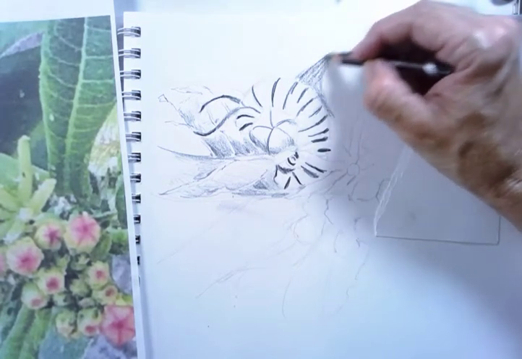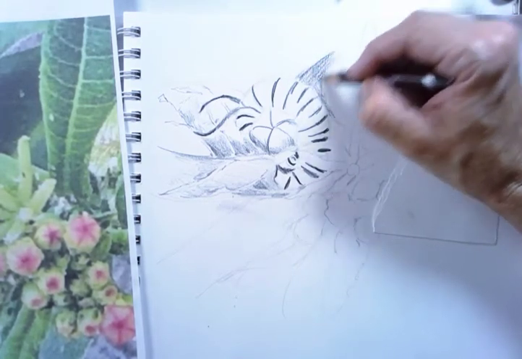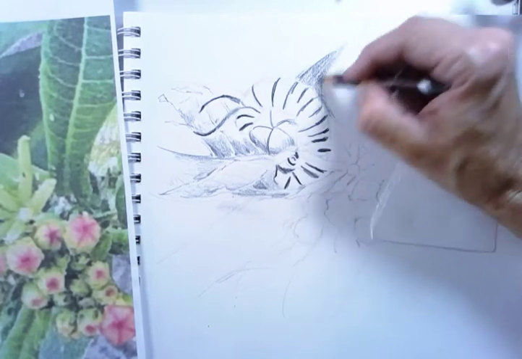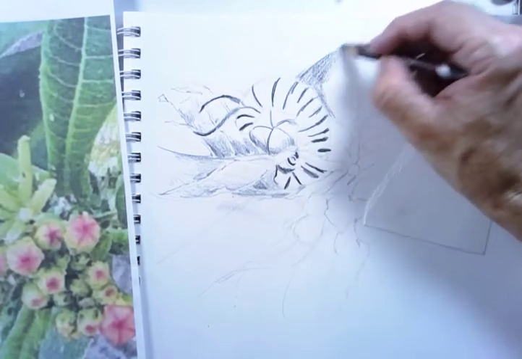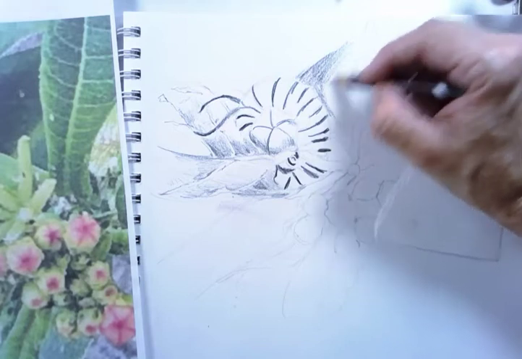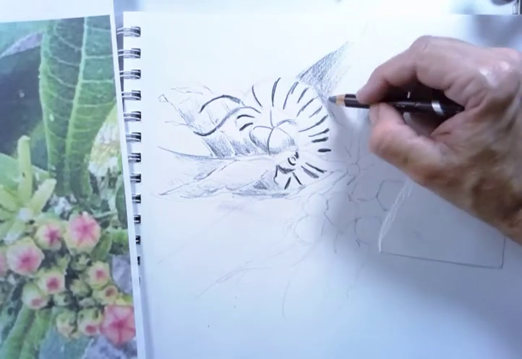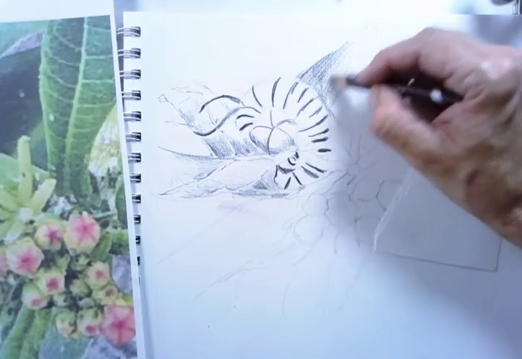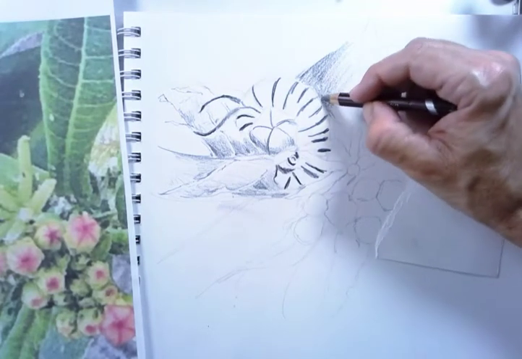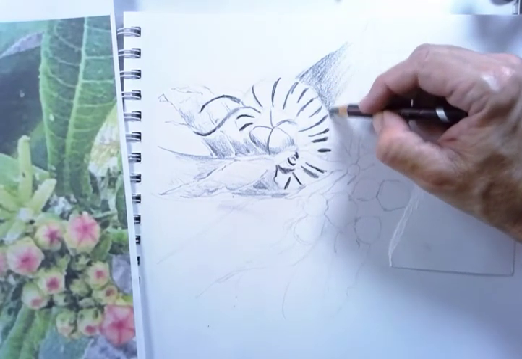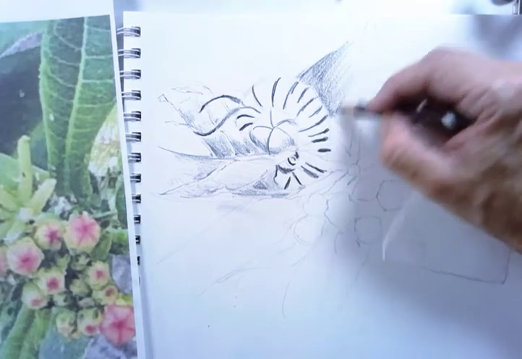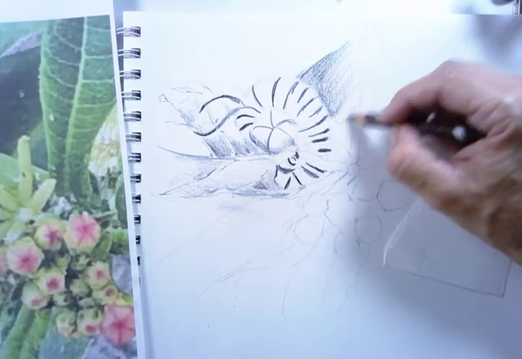So if I put too much detail on the leaves, they're going to look at the leaves, and I don't mind them looking at the leaves a little bit, but I really just want them to focus on the caterpillar. So just by changing pressure, I can create continuous tone with one pencil.